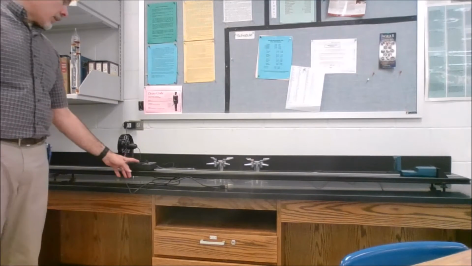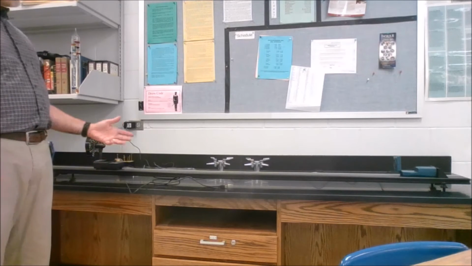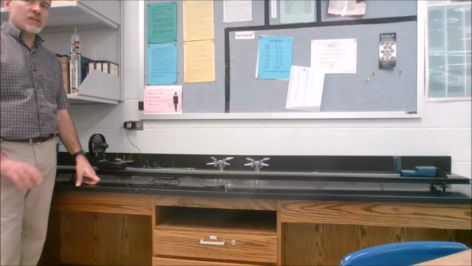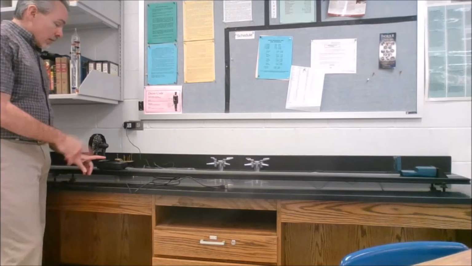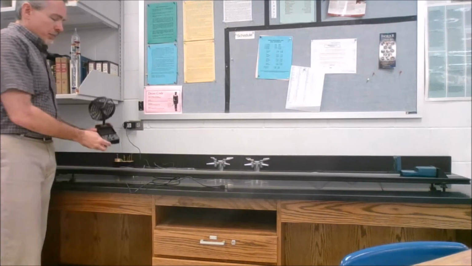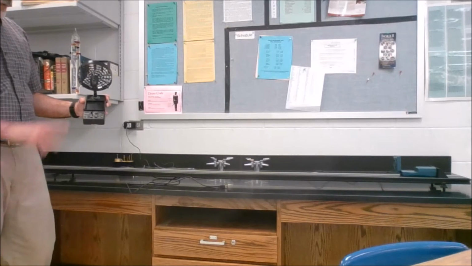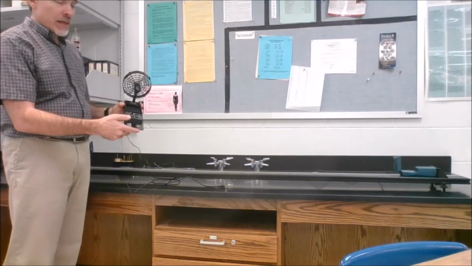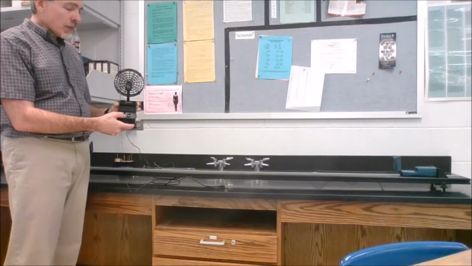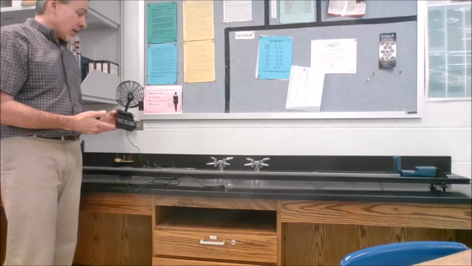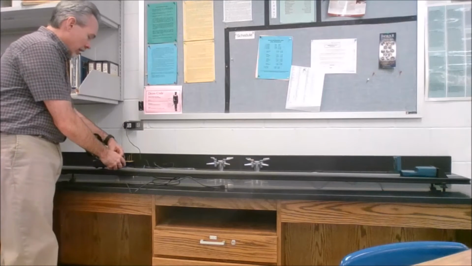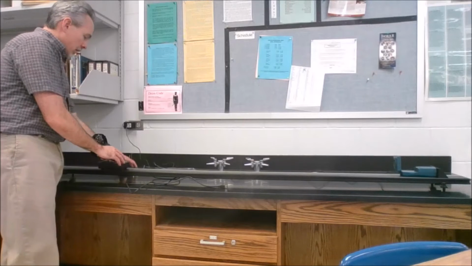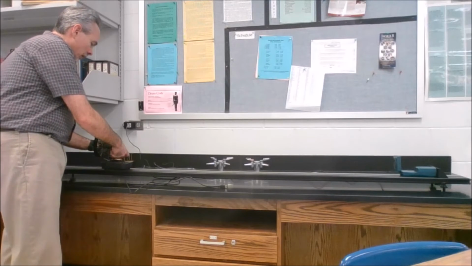For the second part of the lab, you have to see what the effects of changing the force are. So that means you're going to be choosing different speed settings. For instance, now I have it on high, so I can get one data point there. And I need to keep my mass constant. So this could be one data point right here. I could figure out what my force is and also what my acceleration is.